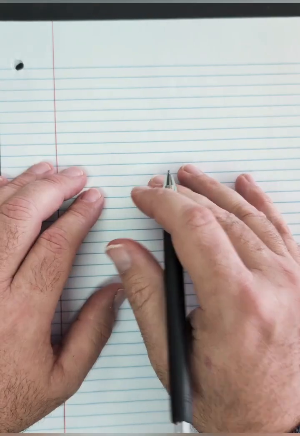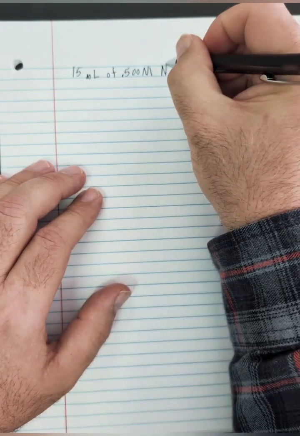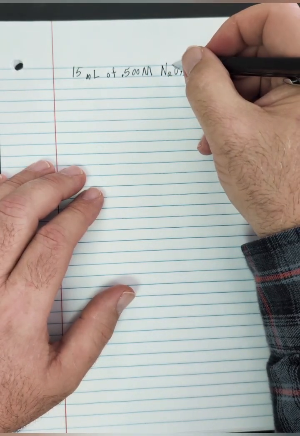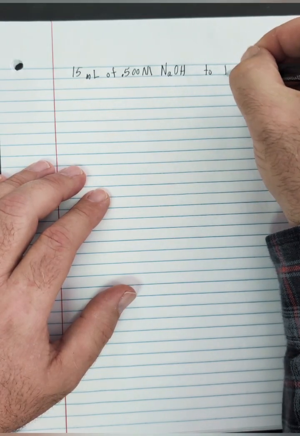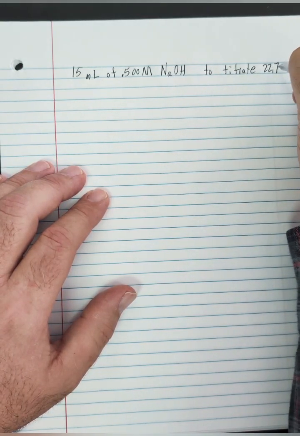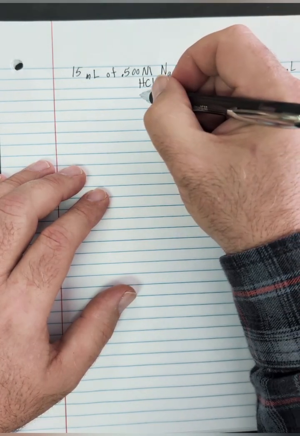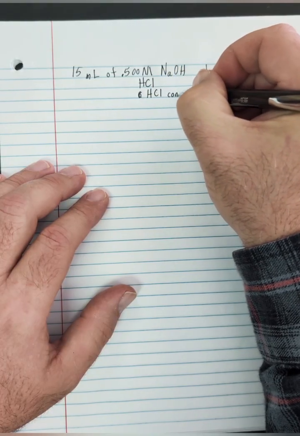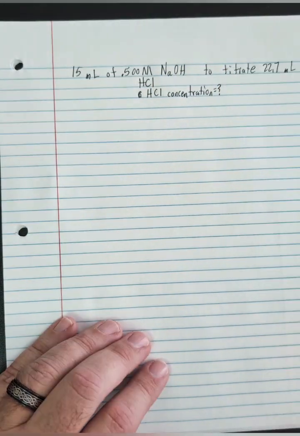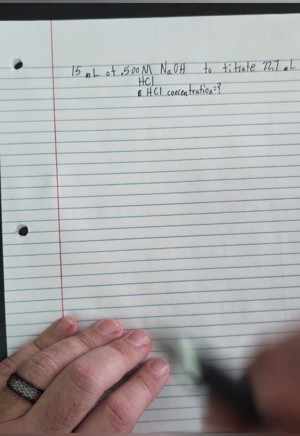Let's say we had 15 milliliters of 0.5 molar NaOH. Okay, and we're going to use that to titrate 22.7 milliliters of HCl. And we need to find the HCl concentration, and that is our quest. Now to do this, the first thing we're going to do is, well, first let's talk about titration.